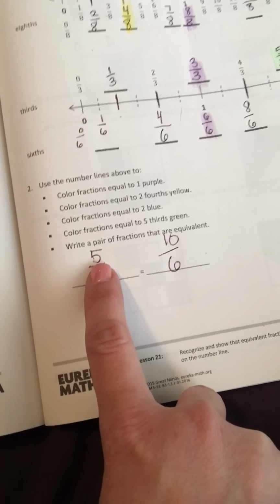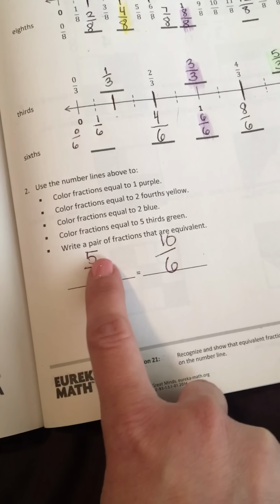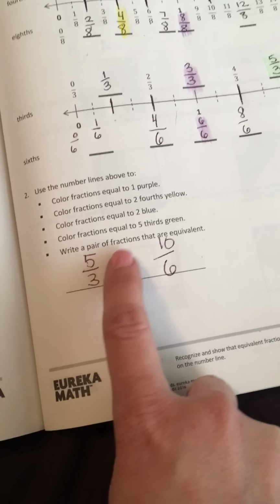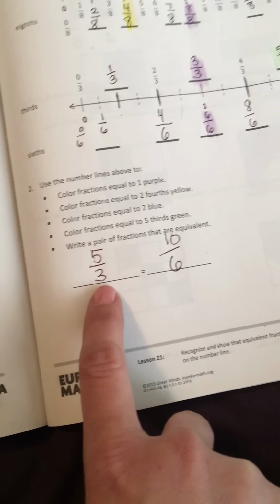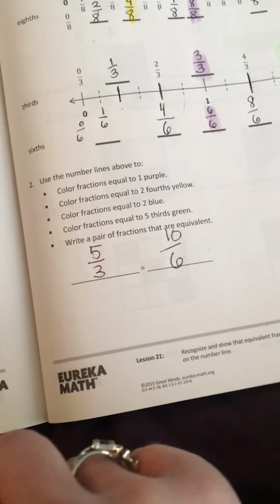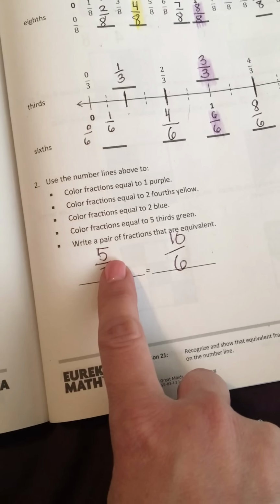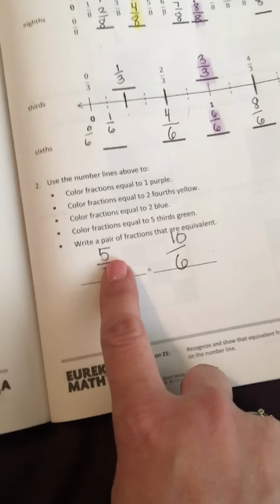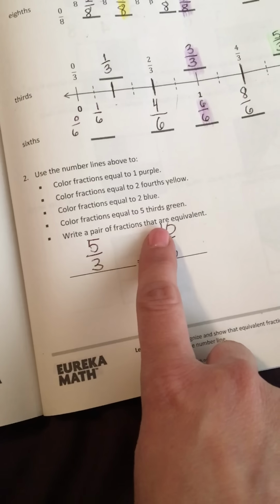Okay, well, if I add 5 plus something, 10. 5 plus 5 would give me 10. Can I do that on the bottom? 3 plus 5 equals 6. No, that doesn't work, so that's not it. Well, okay, it's not add, so it's got to be something else that makes you get something bigger.